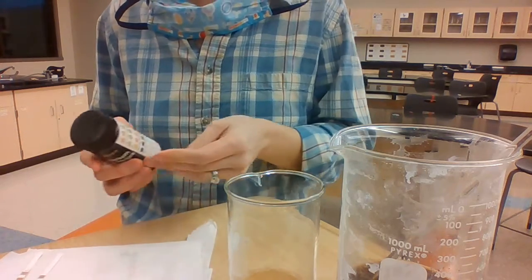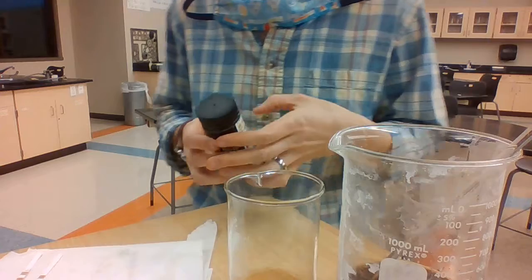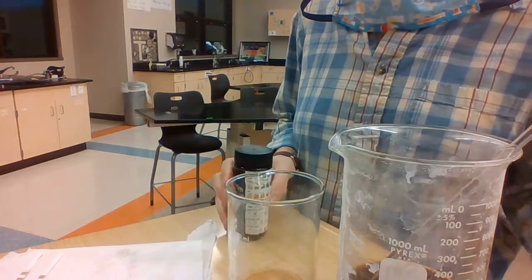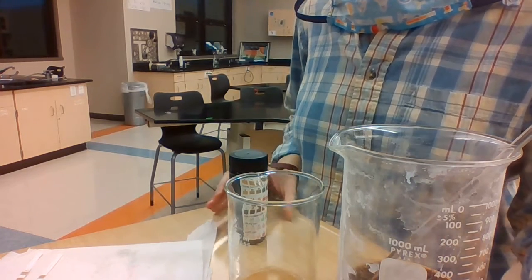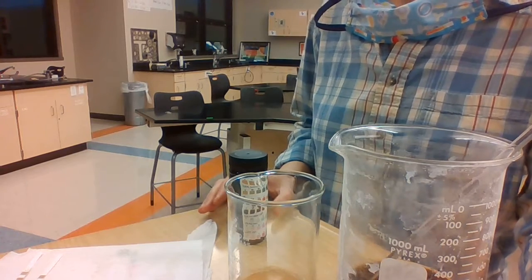Okay, so those are the results. Use your water contaminant notes to decide whether those numbers are safe levels or not, and then answer all the questions about how that water quality changed.